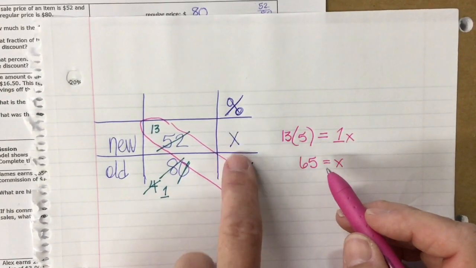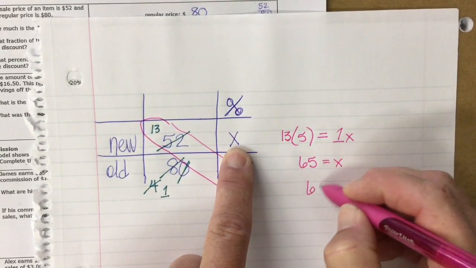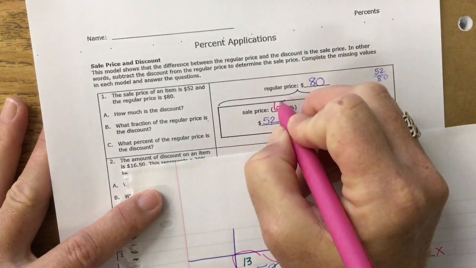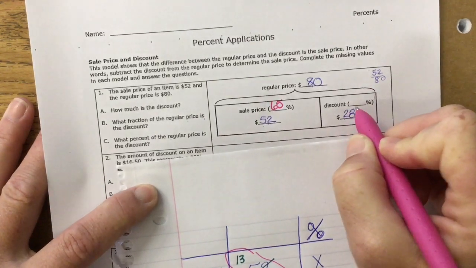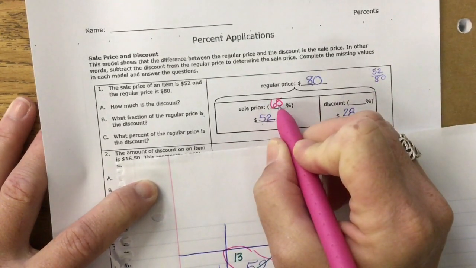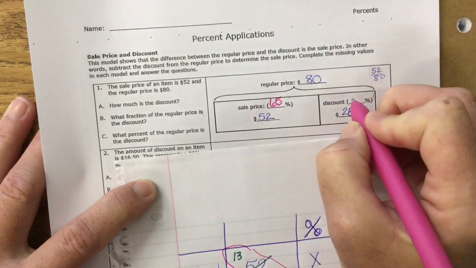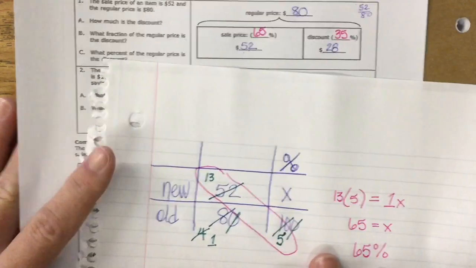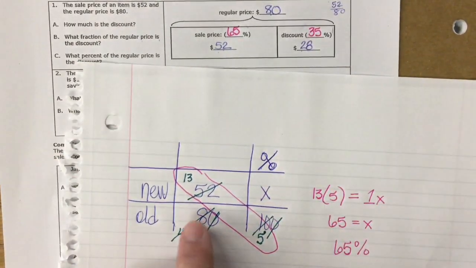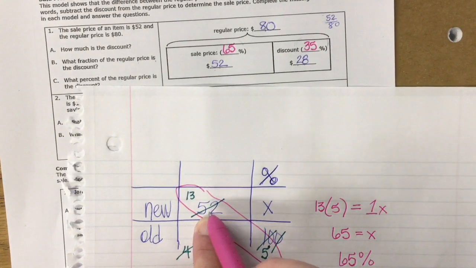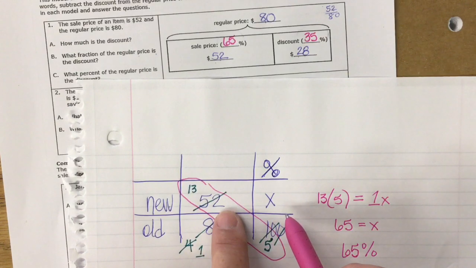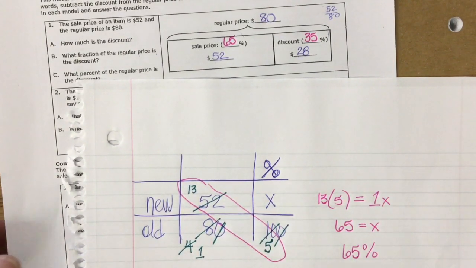And in my percent column is where my variable was. So that means that the new price is 65% of the original price, okay? So what was the actual discount? The 65% and the discount both have to add up to 100. So that means that I had a 35% discount. So if I were to put 28 here, that would actually be 35% of the original amount. Okay? So just keep that in mind.